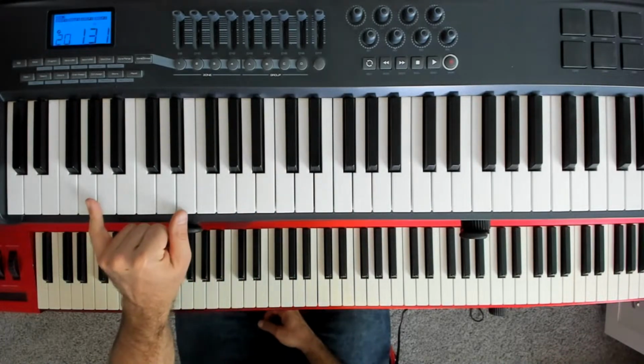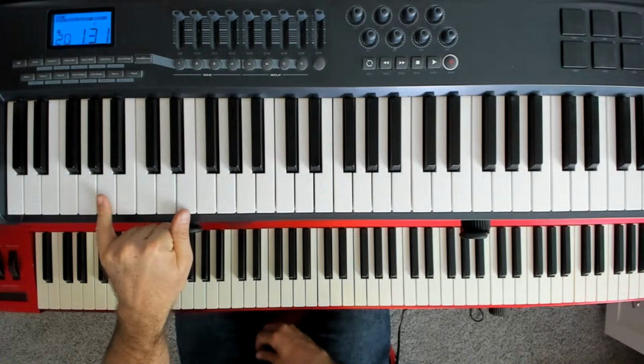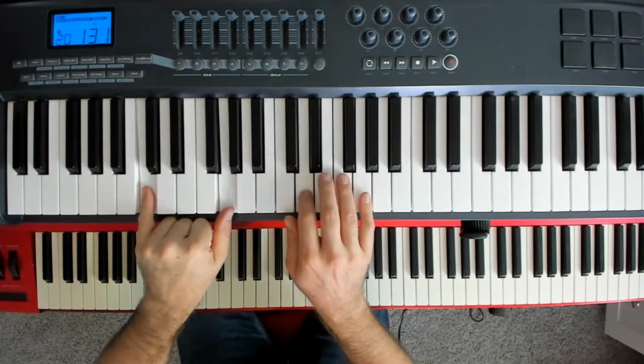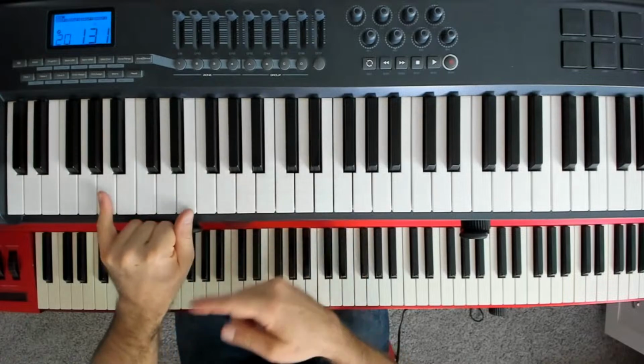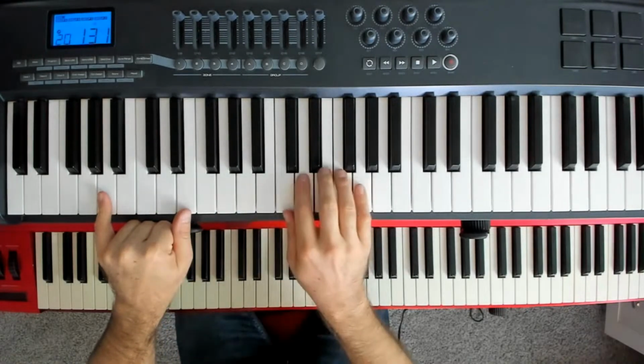You could also use it if you want for A and E. So I could start here. I could go down to the A and E perfect fifth interval.